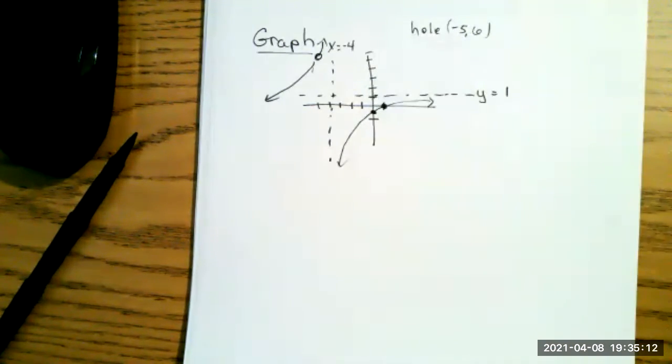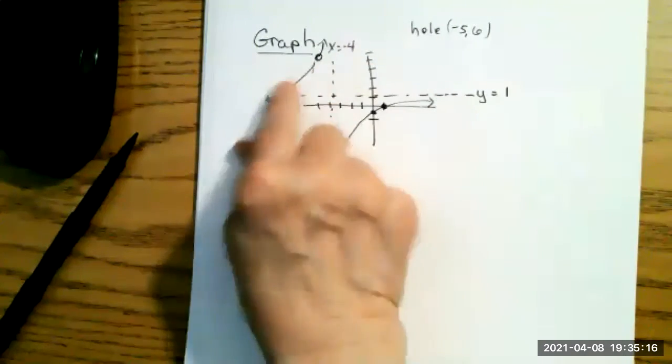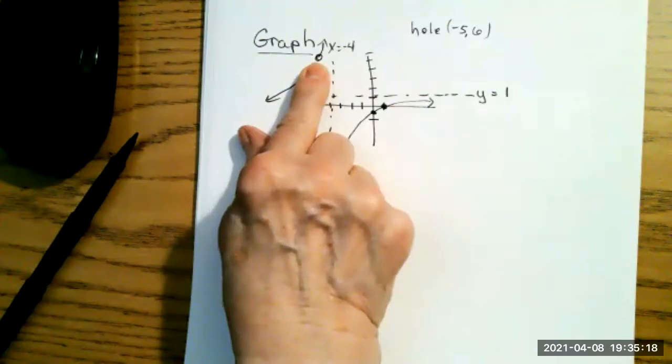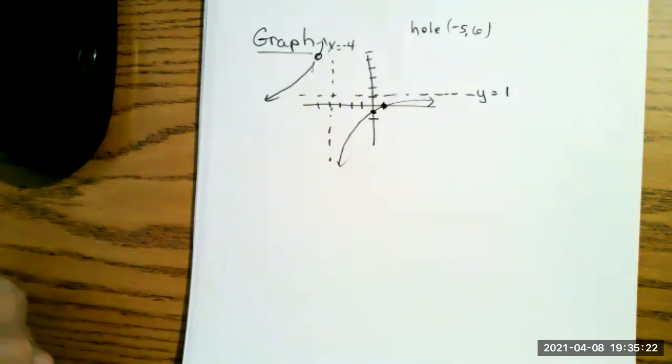Okay, so what you're doing is looking for the picture, and if you see one that doesn't have the hole in it as opposed to one that does, you want the one with the hole in it. Because this one happens to have a hole, the two factors cancel out.